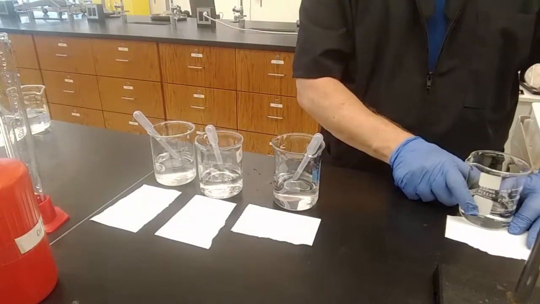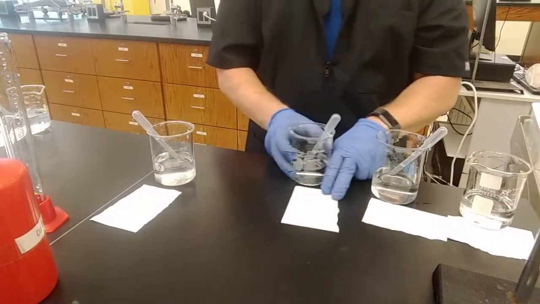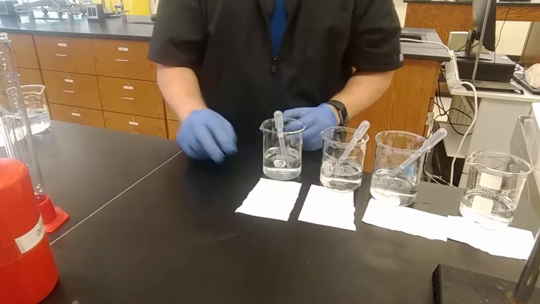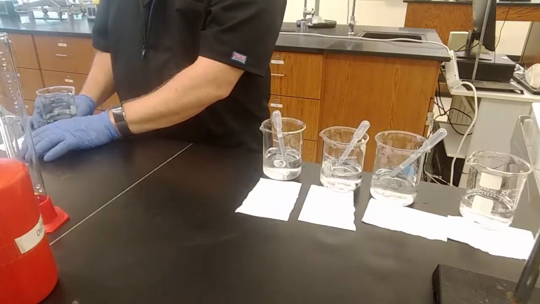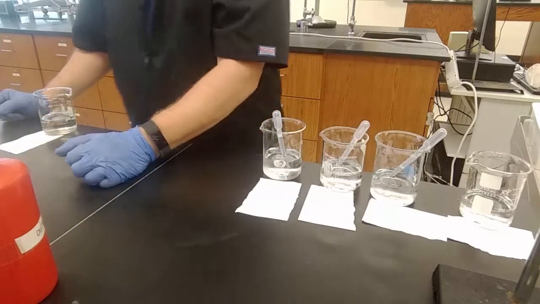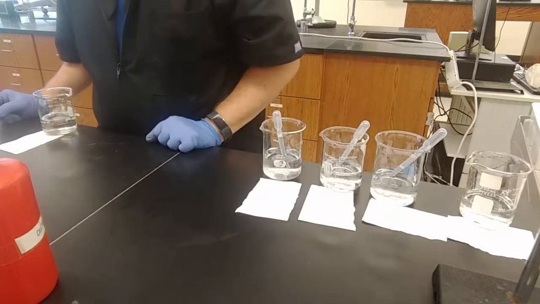pH 0, 1, 3, 4, and 14. Cool. All right, we're doing the same kind of serial dilution from the base this time, making lower pHs.